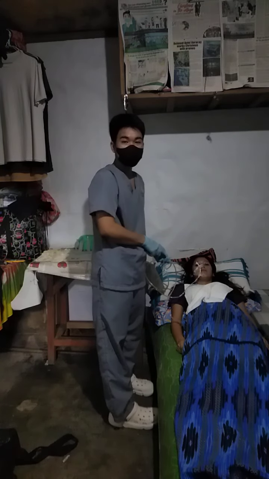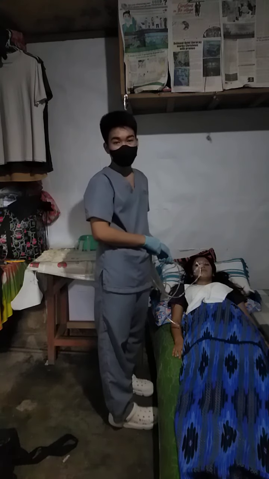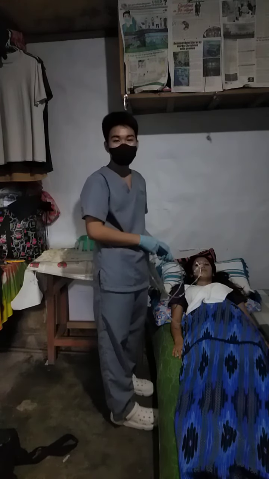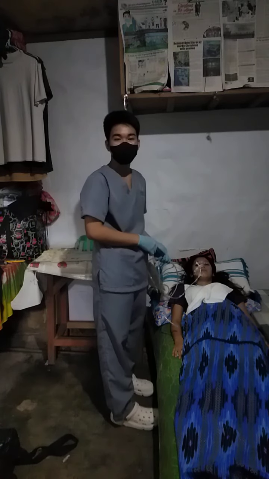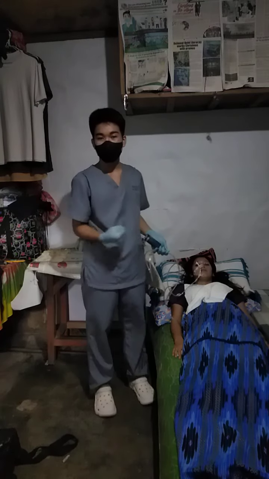Then discontinue the procedure and remove the tube if there are any signs of distress such as gasping, coughing, cyanosis, and inability to speak or hum. The tube is in the airway if the patient shows signs of distress and cannot speak or hum.